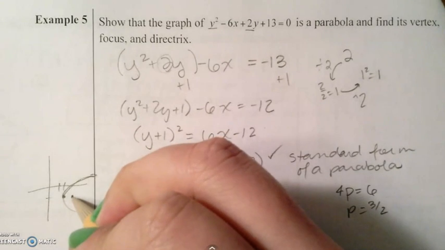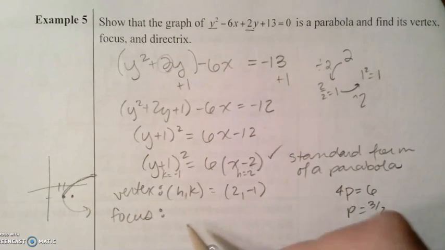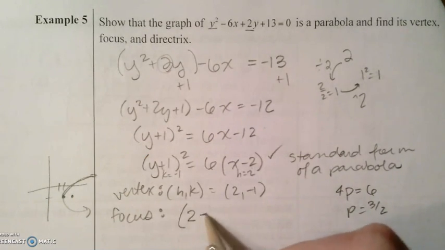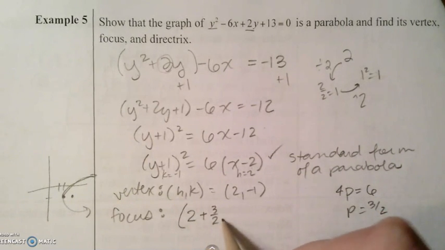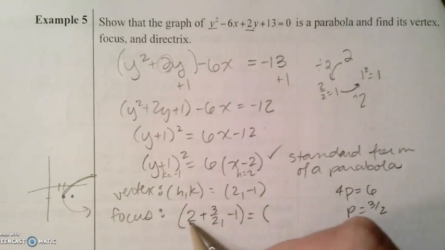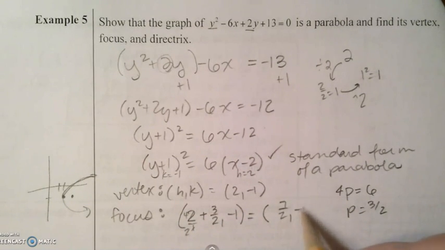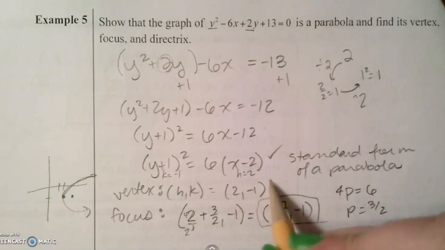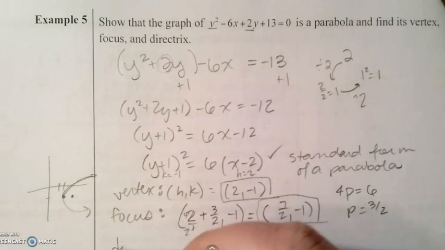So I need to add this to my x value. So the focus is 2 plus 3/2 comma negative 1, which is 7/2 comma negative 1.